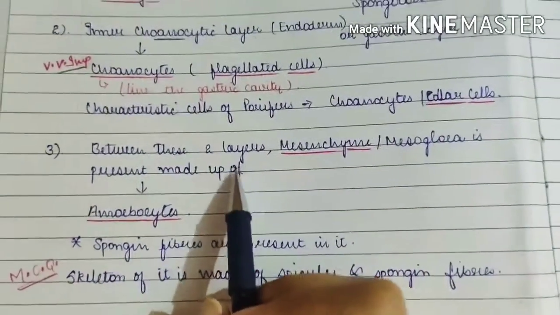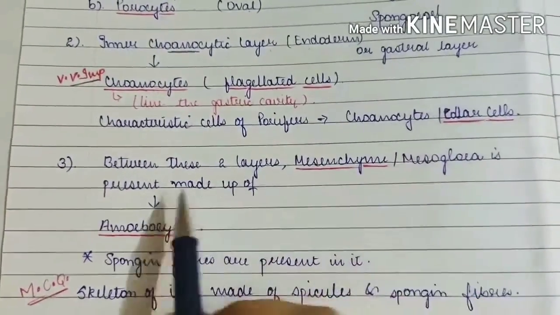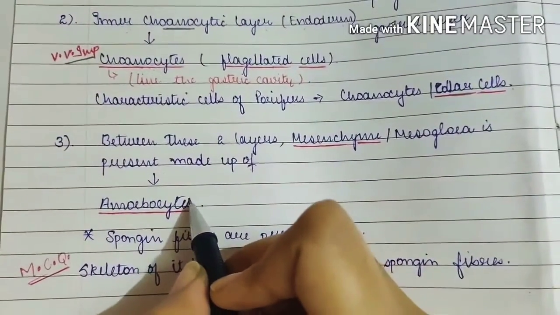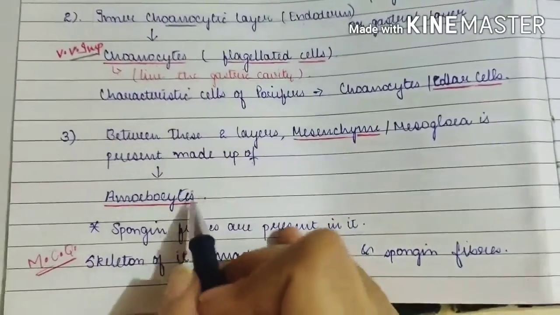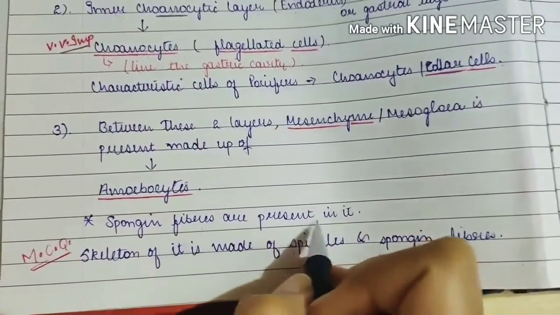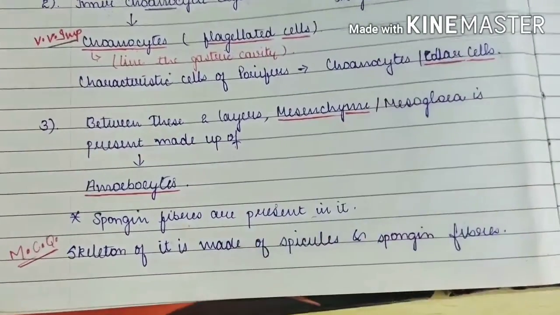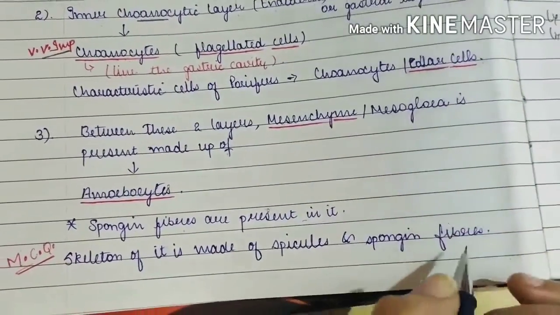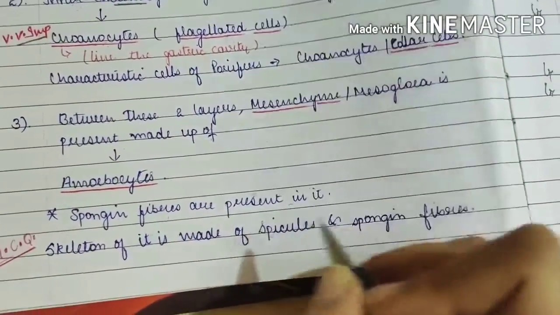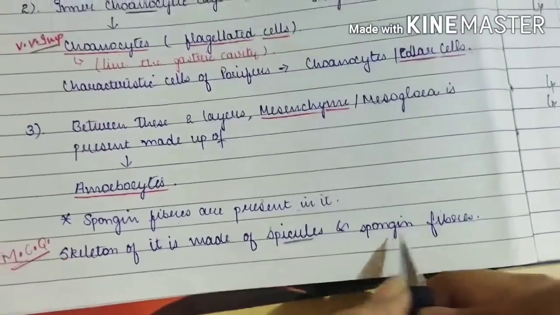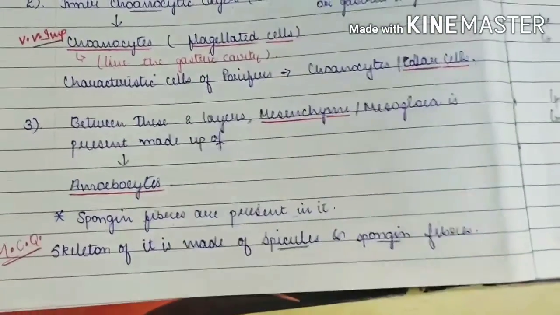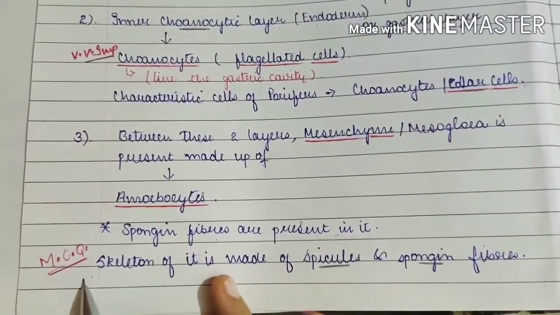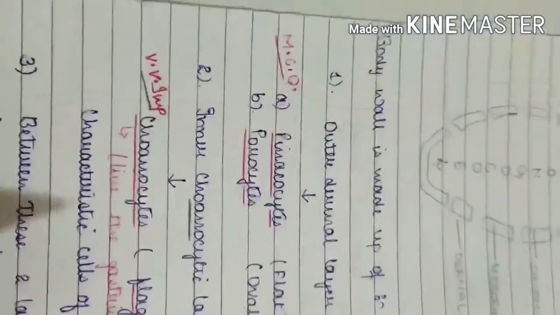Between these two layers, a mesenchyme or mesoglea is present, which is made up of cells known as amoebocytes. Also, spongin fibers are present in it. The skeleton of it is made up of spicules and spongin fibers. Spicules and spongin fibers are also a very important MCQ from the NEET point of view.